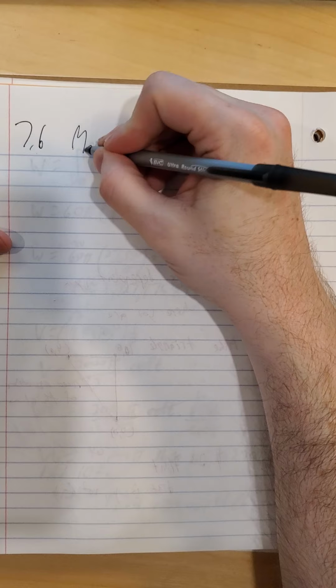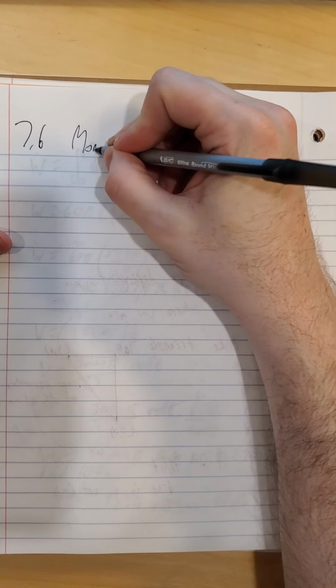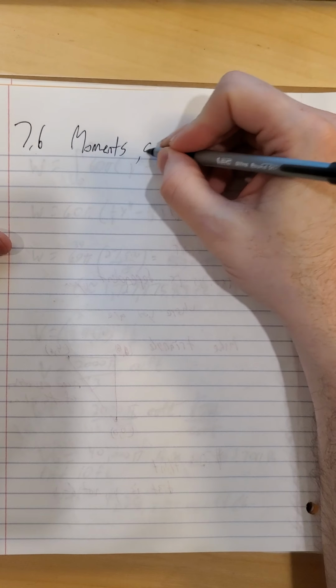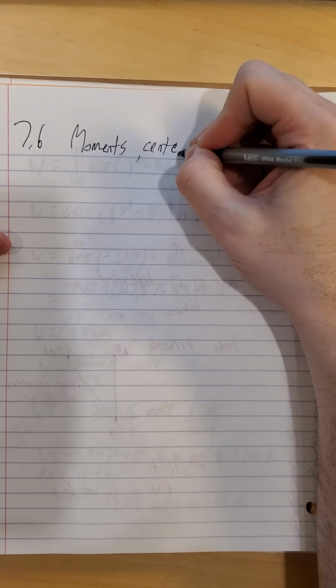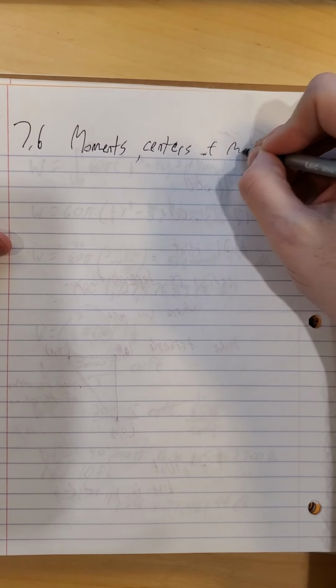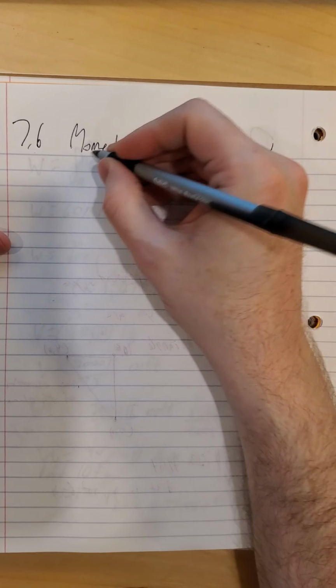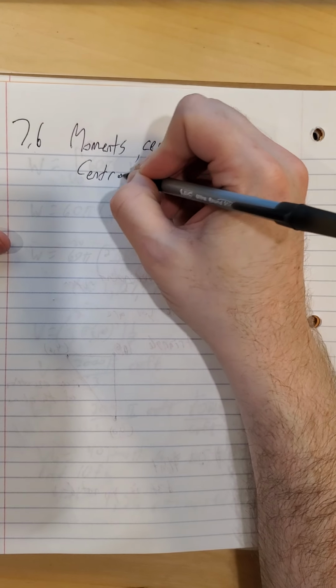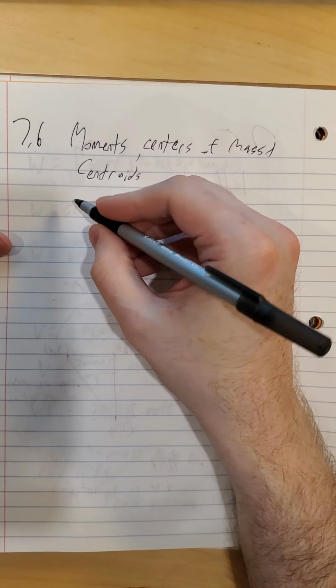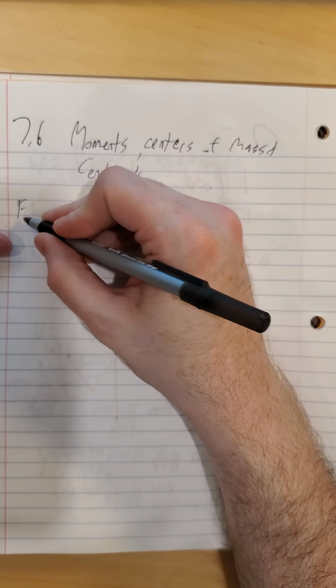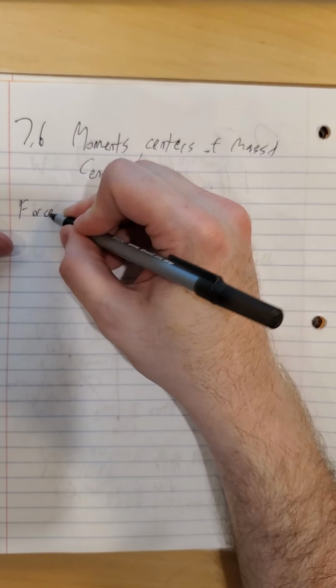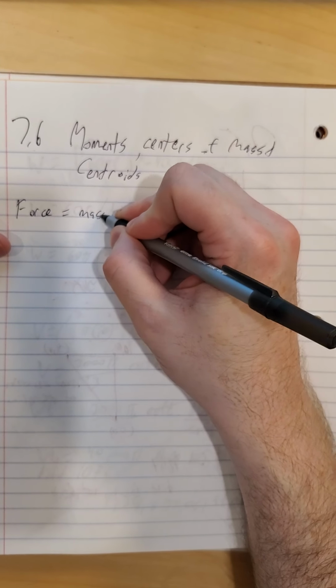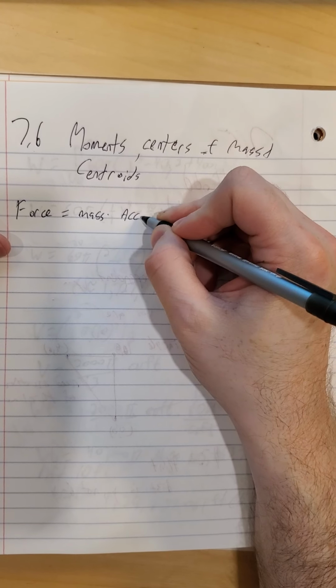Okay, welcome. Today we're going to talk about section 7.6 on moments, centers of mass, and centroids. So we'll start with a basic physics idea: force is mass times acceleration.